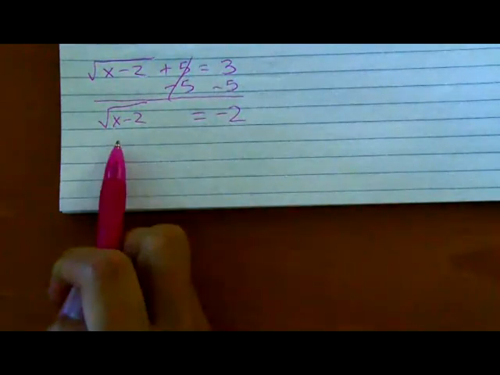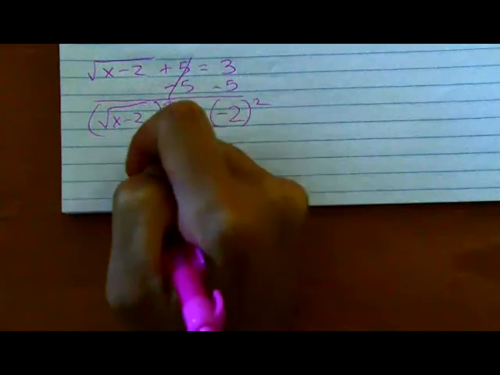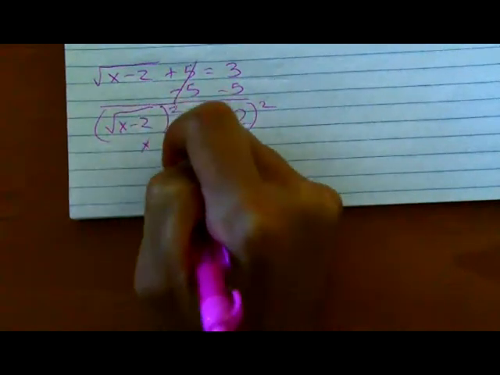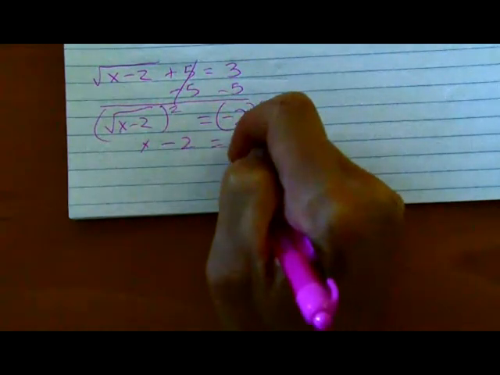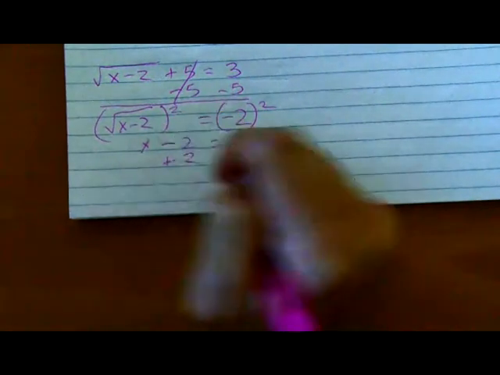We need to get rid of the radical. We'll square both sides. That'll cancel out the radical. X minus 2 equals 4. Yeah, negative 2 times negative 2. Okay, just solve for x.